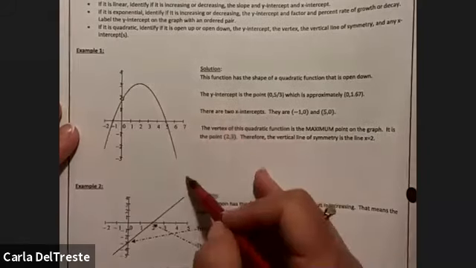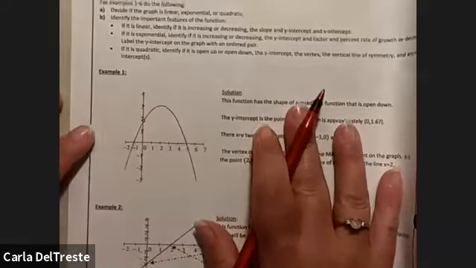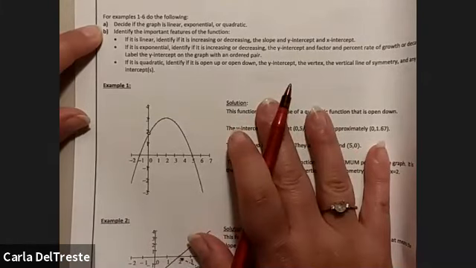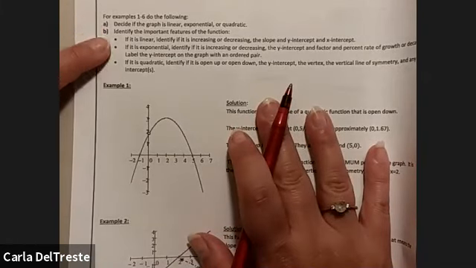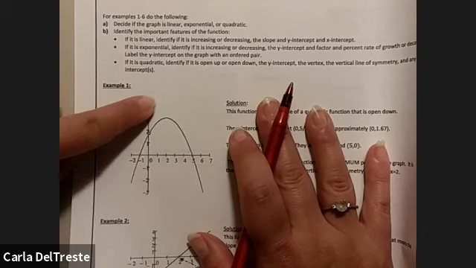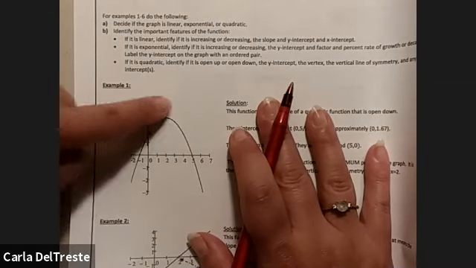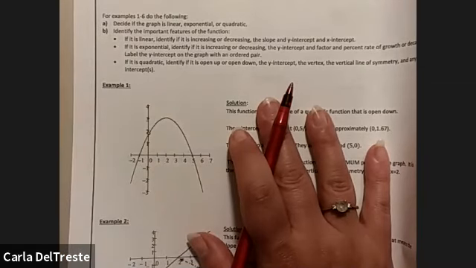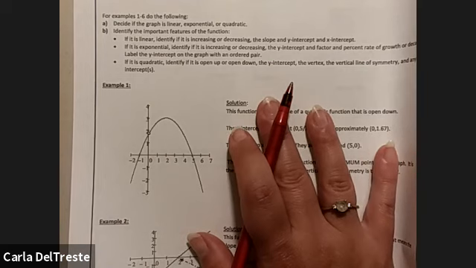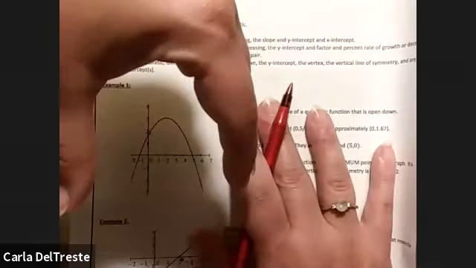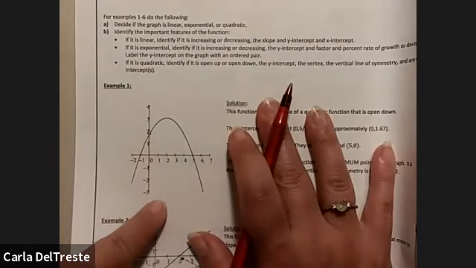We have this graph, right? We're being asked to decide, let's read the instructions. Decide if it's linear, exponential, or quadratic, and then identify the important features. So here we have this arc. Well, that must mean that it's a quadratic. Quadratics are what change the direction. So this is definitely a quadratic. Important features. Which way does it open? Does it open up or does it open down? This is like a mountain. The opening is down here, so this opens down.